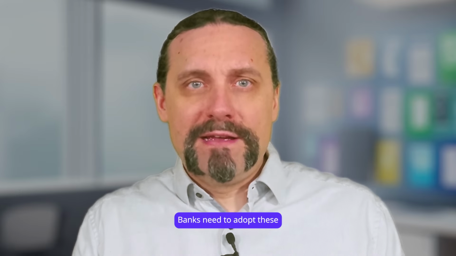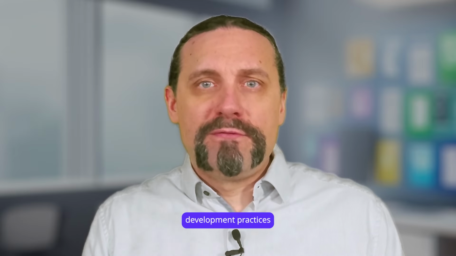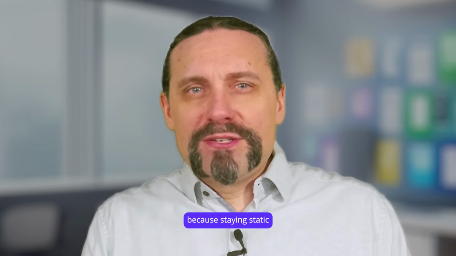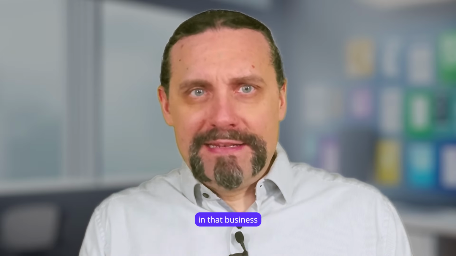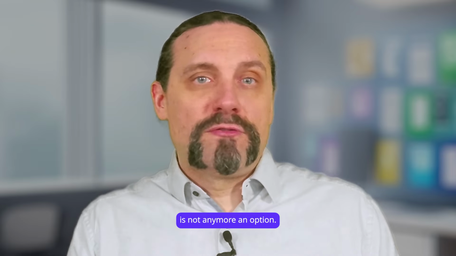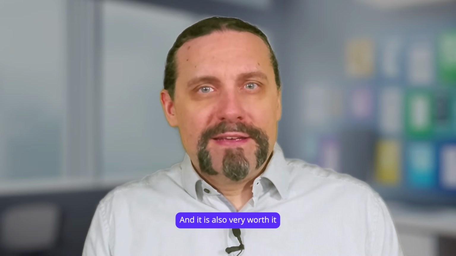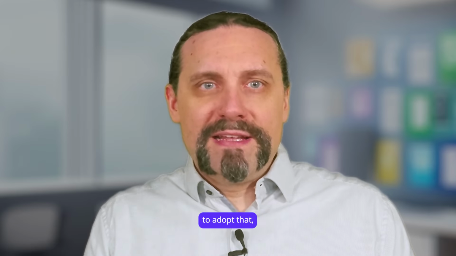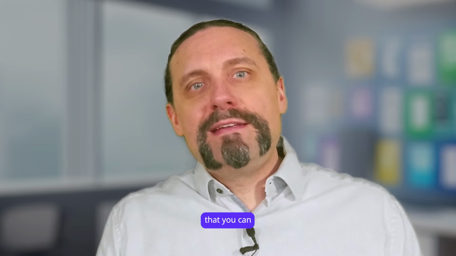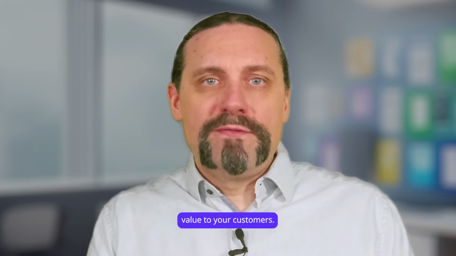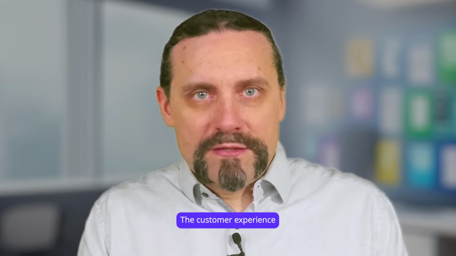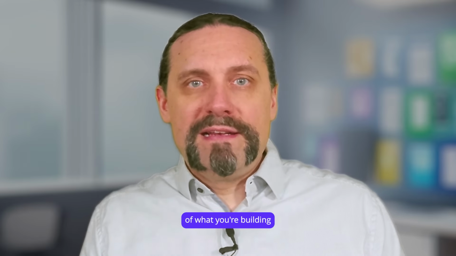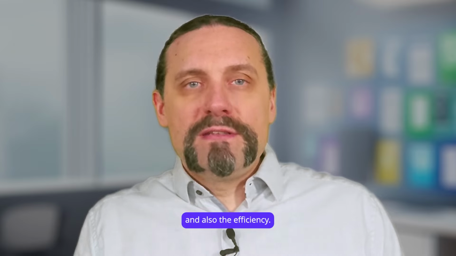Banks need to adopt these modern software development practices because it is crucial for them, because staying static in that business is not an option anymore, and it is also very worth it to adopt them, because you will see that you can continuously deliver value to your customers. The customer experience is getting better, the quality of what you're building gets better, and also the efficiency.